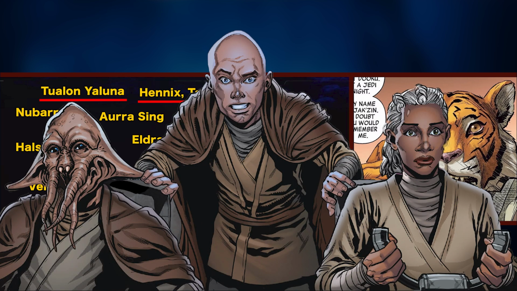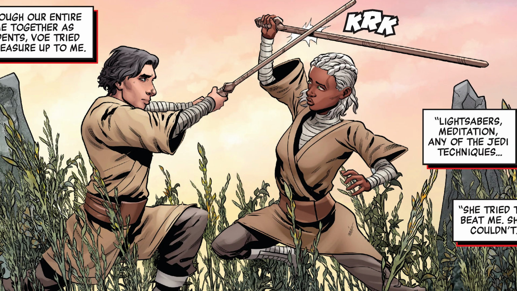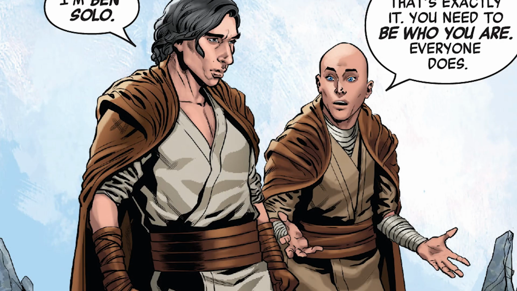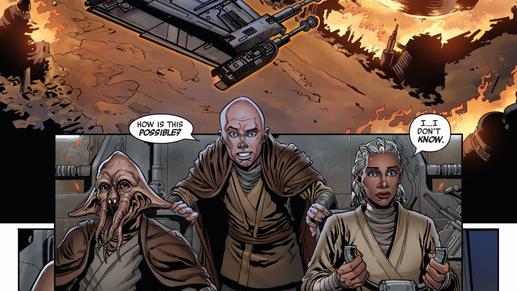Next, there's Hennix, Ty, and Vo. They were Padawans of Luke's new Jedi Order. Vo was competitive, always trying to outdo Ben Solo. Hennix was smart and funny, and thought the Force was a puzzle. Ty was friendly and reassuring. They survived Ben Solo's attack on Luke's Jedi Temple by being away when it happened.